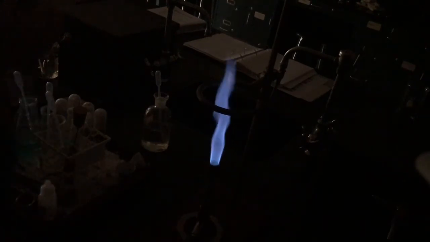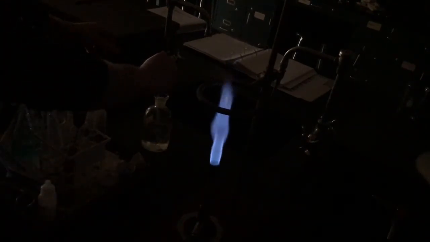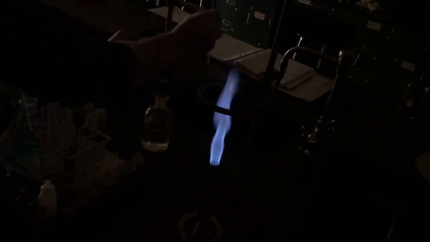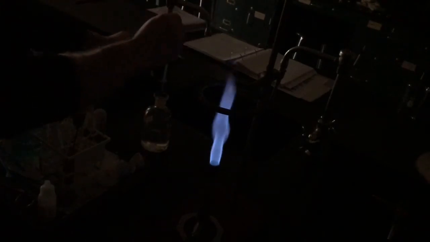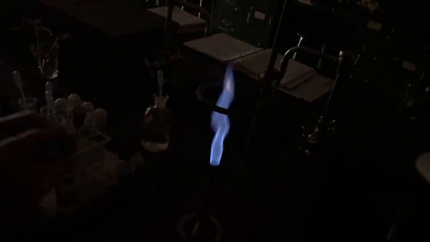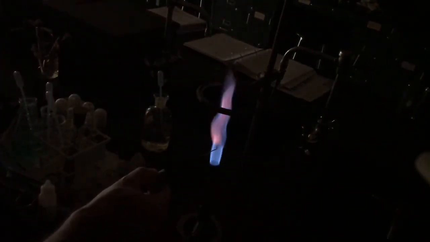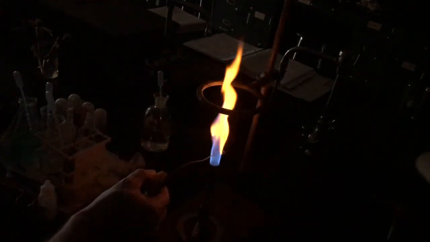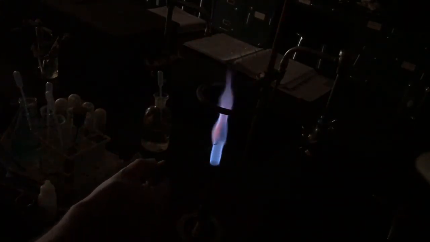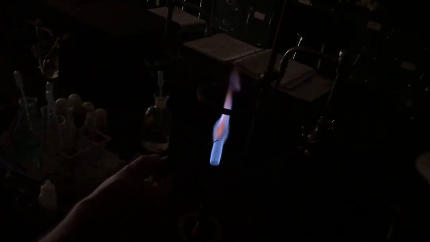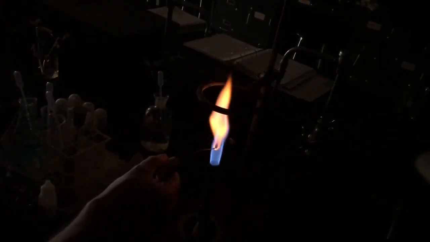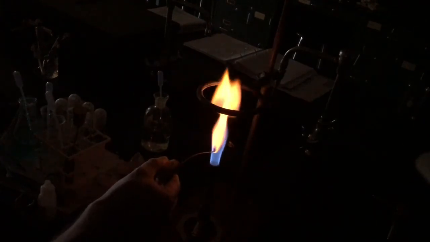Okay, so let's do our unknown. This is unknown number 24. So we know what the flame should look like if it's positive for a particular ion. Okay, so this looks like it's going to be the flame, bright orange. Let's see if I can get it. Bright orange for sodium. Okay, so it's going to be positive for sodium.